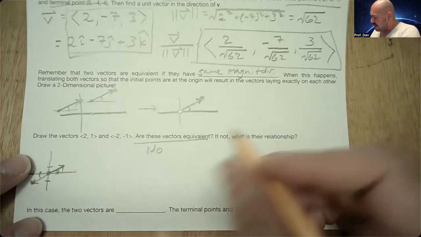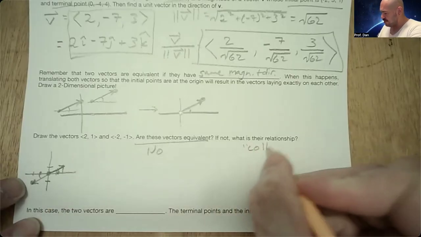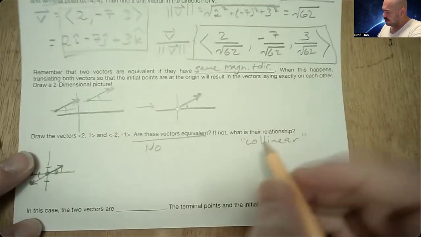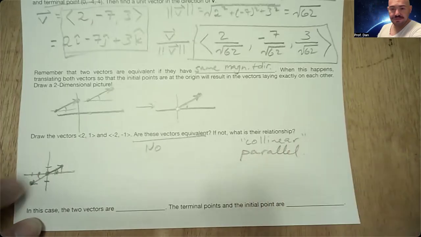So we can say, in this case, "collinear," putting in quotes, and parallel.